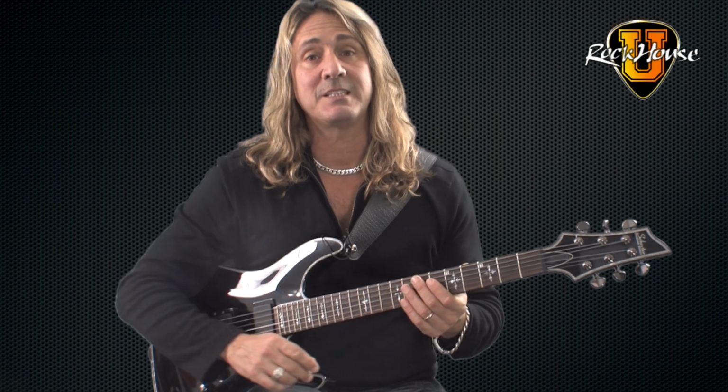This way if you're playing a song, say it's in the key of C or G or whatever, you need to know how to play these scales anywhere. So let's go through a couple keys right now and I'll show you how it works, and then you can study this chart and learn the scales in all different keys. Let's start with the key of C.